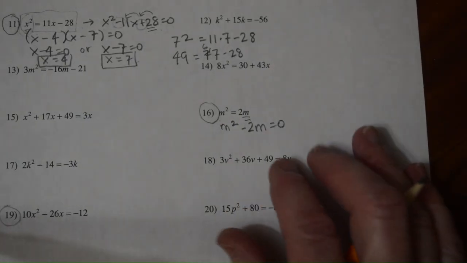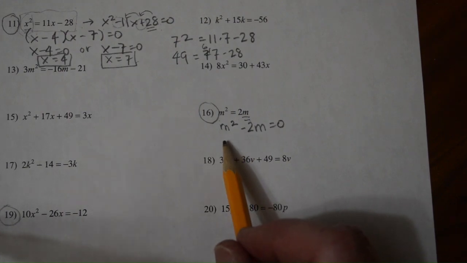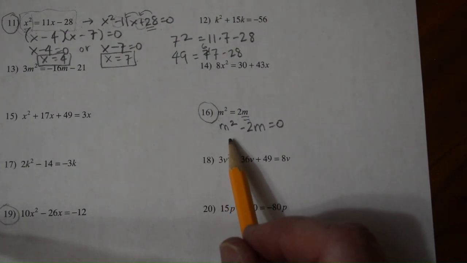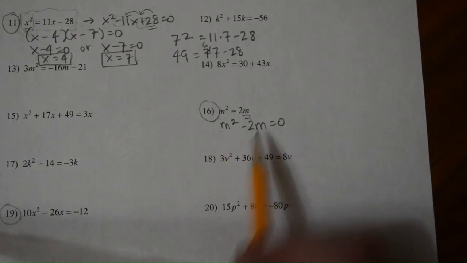This tends to be something that freaks people out, and I don't know exactly why. Because again, if you're just going through your list of factoring techniques, you'll find the one that you need to do. So first thing we should check is, is there a GCF? And yes, there is. It's an m.